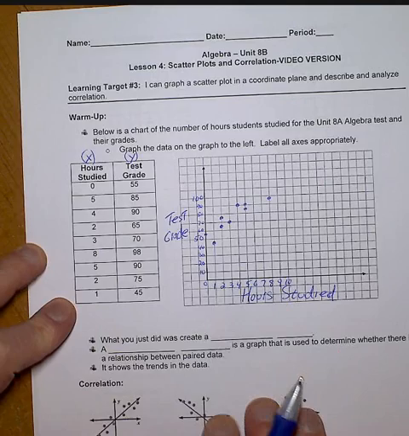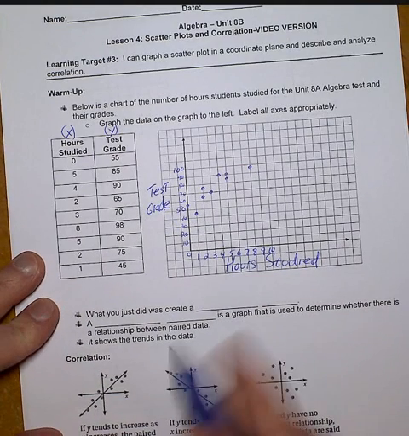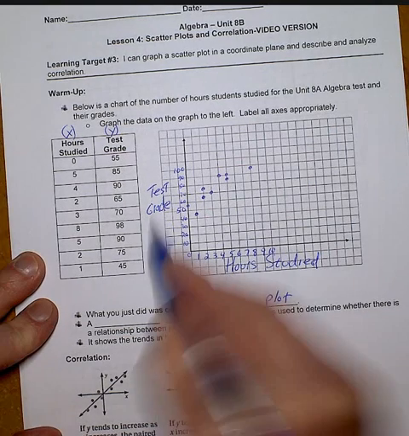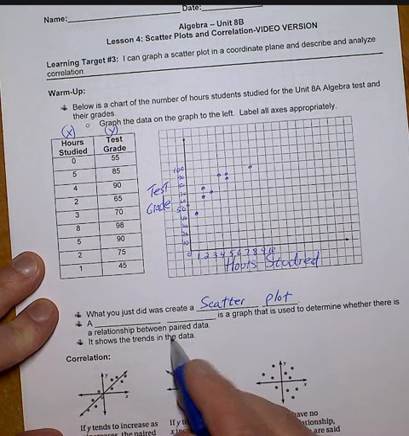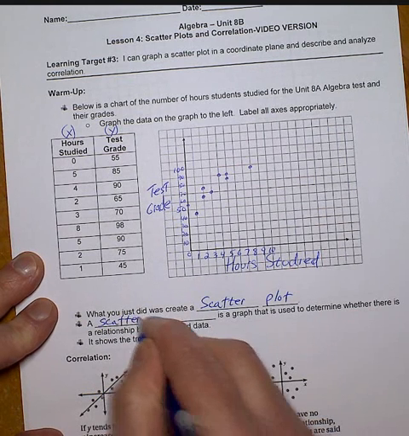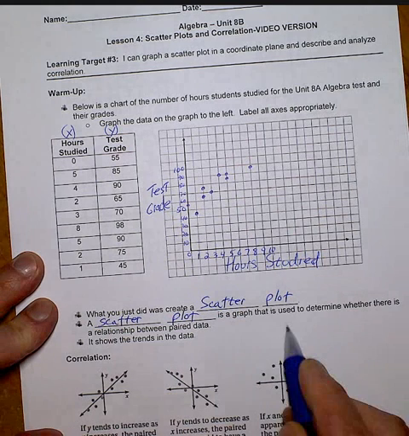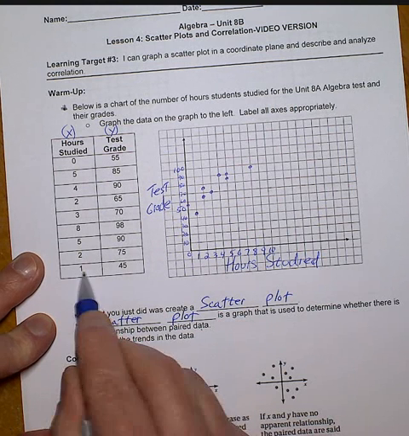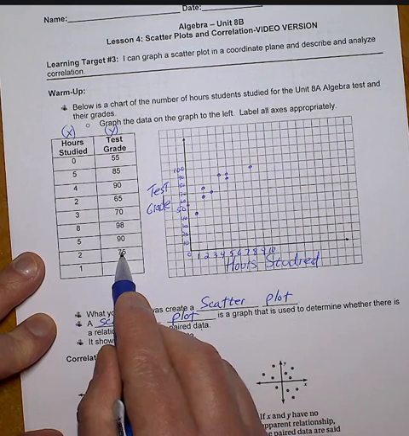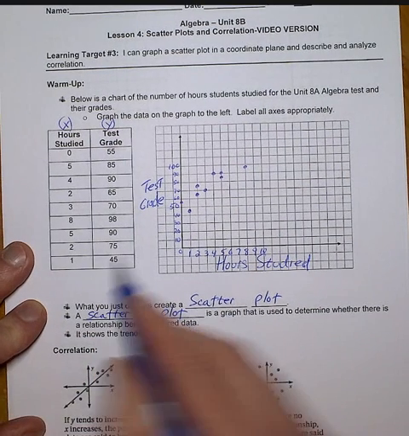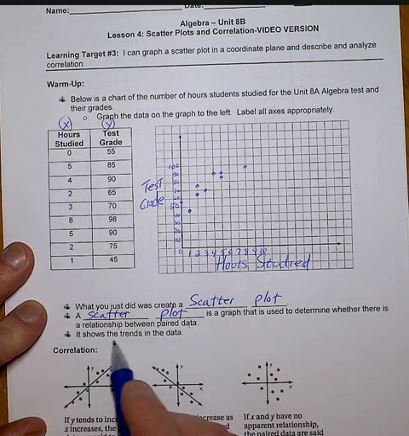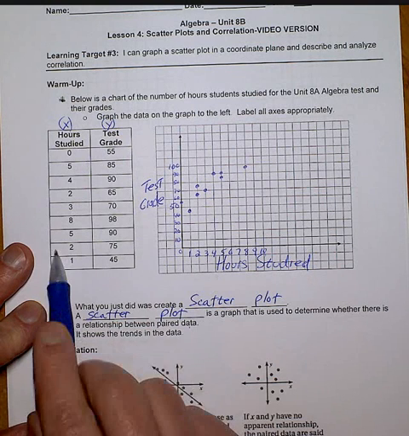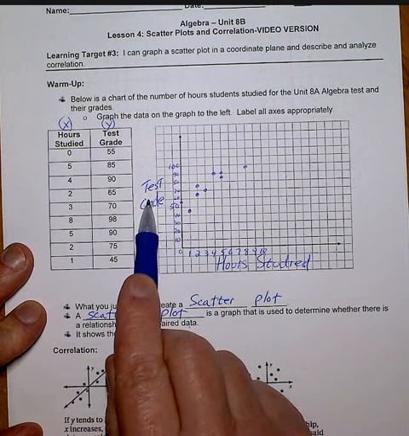So what we just created is a scatter plot. This is a scatter plot, a bunch of points that are just scattered. A scatter plot is a graph that is used to determine whether there is a relationship between paired data. So these are pairs, 1 and 45, 2 and 75. So this scatter plot is used to determine whether there's a relationship. That's all we have to do for a scatter plot. We just plot the points, but we have to label the name and the numbers.